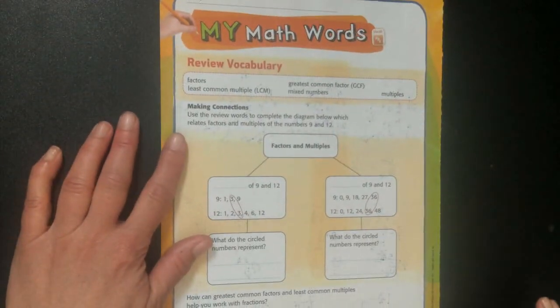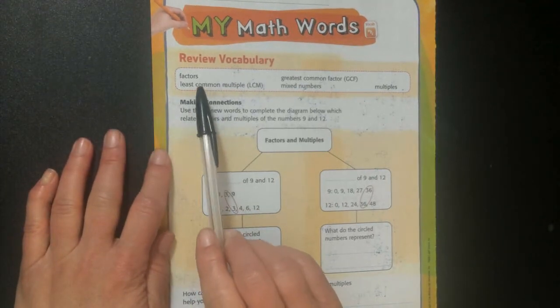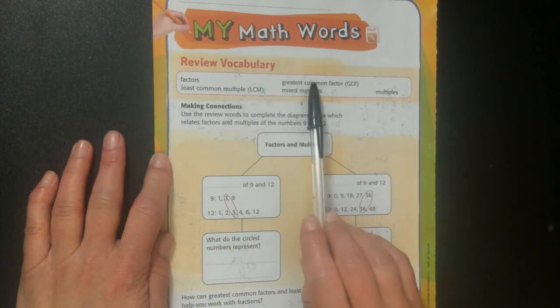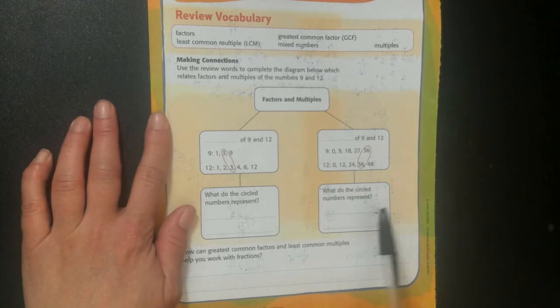All right, so on the back, I got word problems. I shouldn't have written in the marker. It always goes through. So here's my words, not word problems. I have vocabulary problems. So I need factors, least common multiple, greatest common factor, mixed numbers, multiples. So I have to tell which is which here.